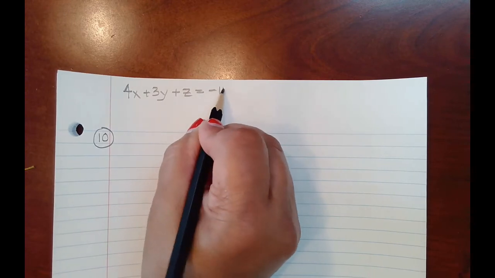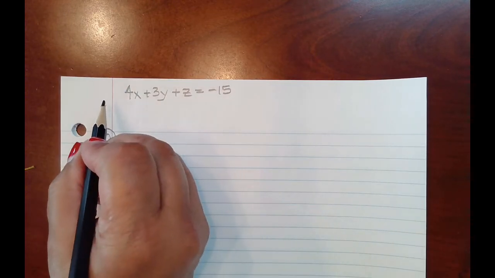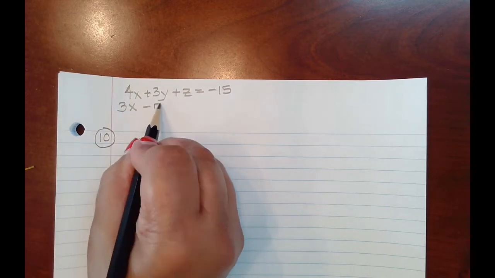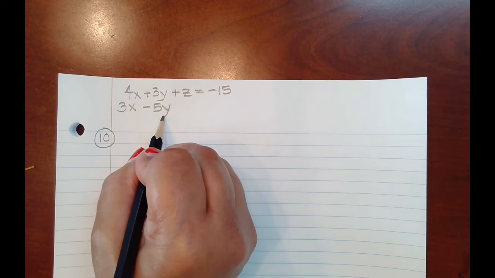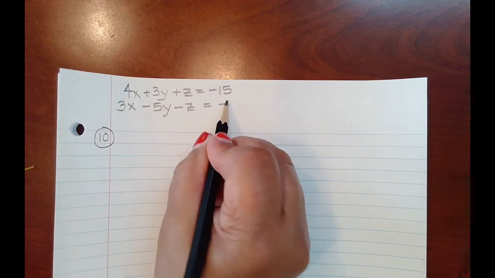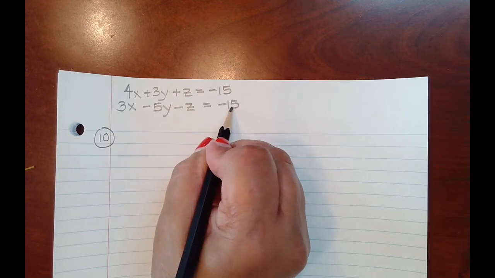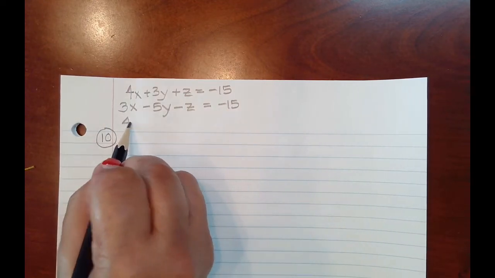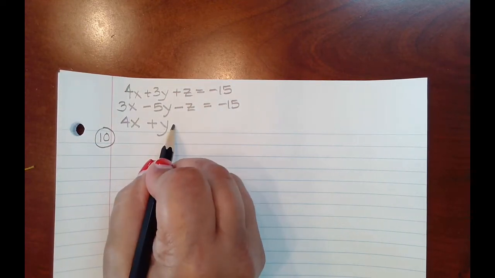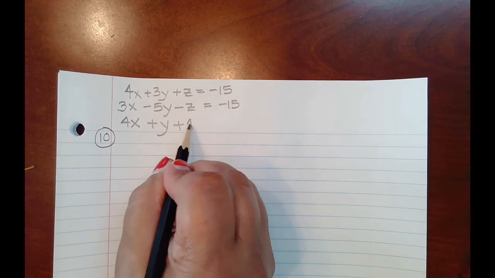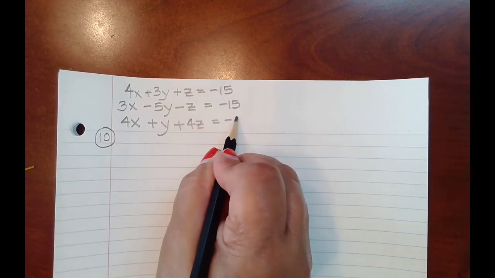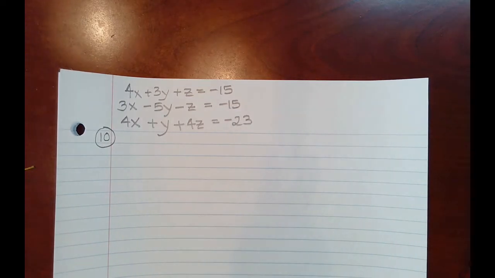Equal to negative 15. Okay, then this would be 3x minus 5y minus z is equal to negative 15. And then the third equation is 4x plus y plus 4z is equal to negative 23. So that's your system there.